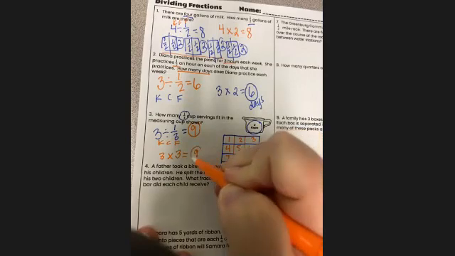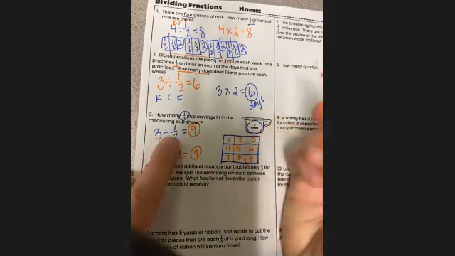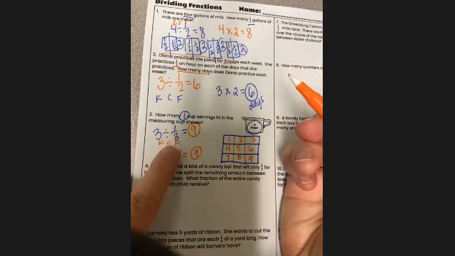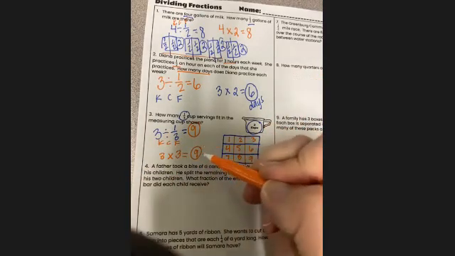Very good. So I'm going to keep the 3. I'm going to change the division to multiplication. I'm going to flip the 1/3 to become 3/1, where 3 times 3 is 9.